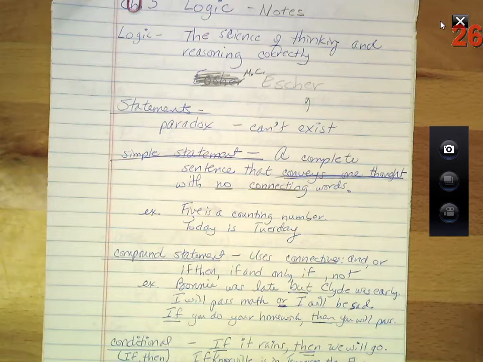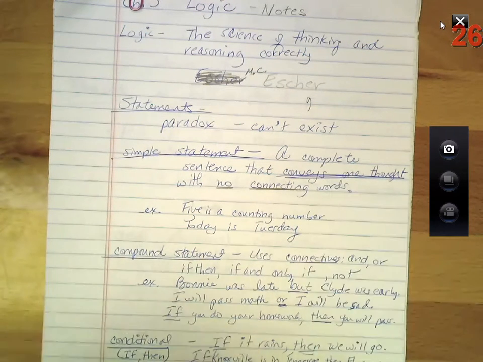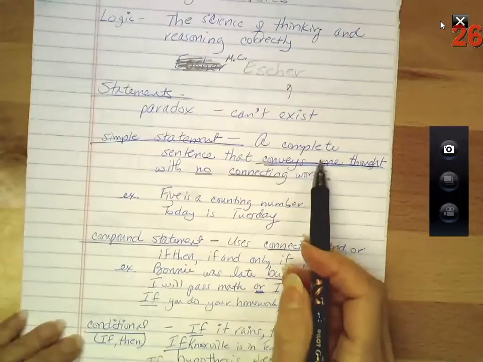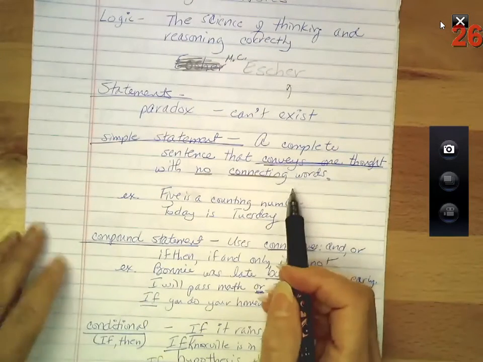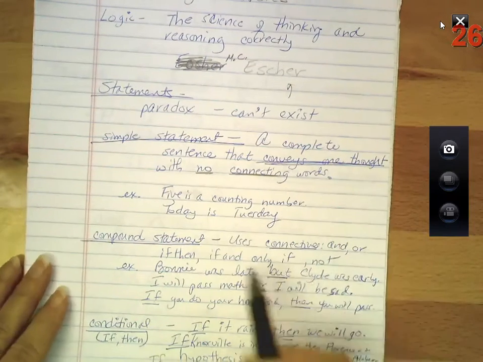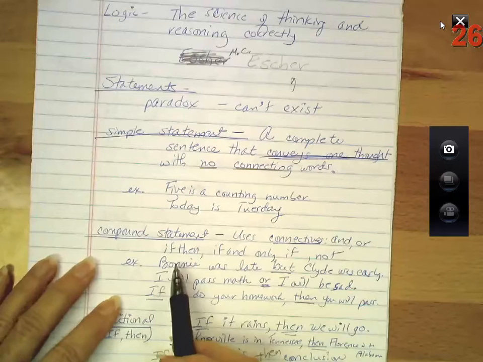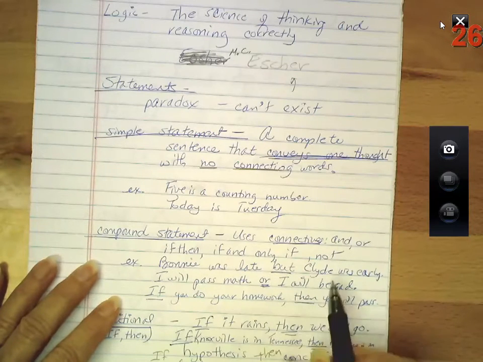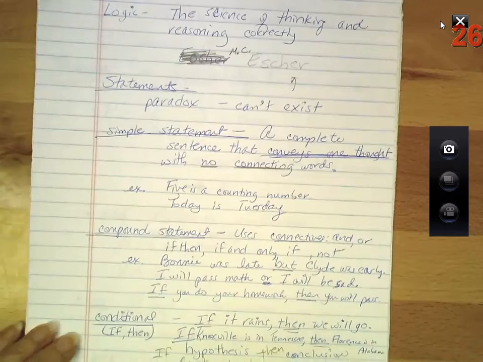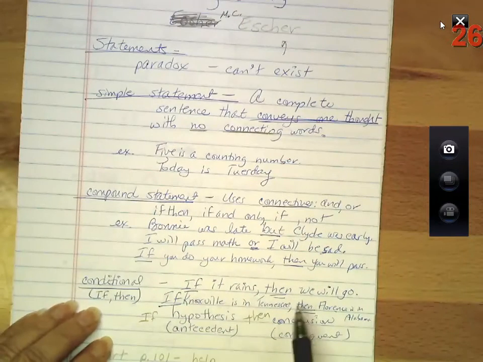Okay, so we had a paradox, a statement that can't exist, like the two hands won't work. A simple statement is a complete sentence that has one thought but no connecting words like and, or, but, whatever. 5 is a counting number. Today is Tuesday. A compound has ands, ors, buts, if then, if not, if and only if, those sort of things. A conditional is: if it rains, then we will go.